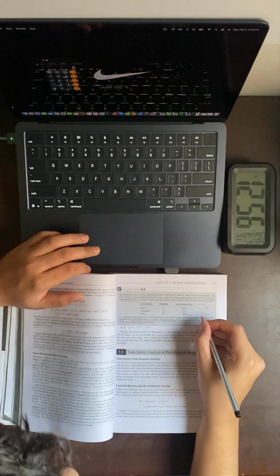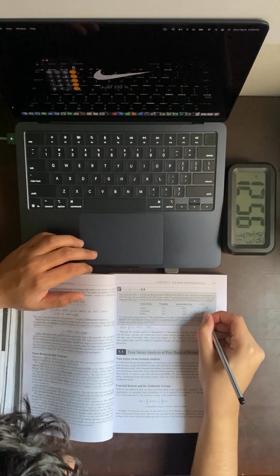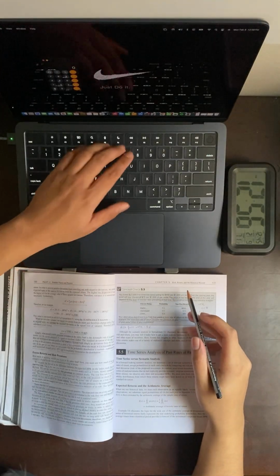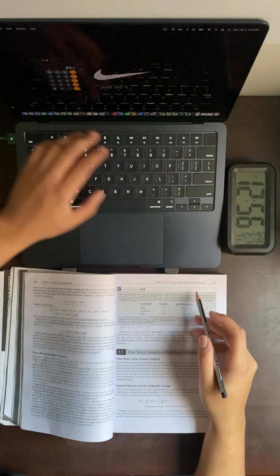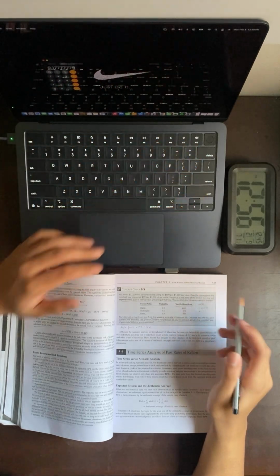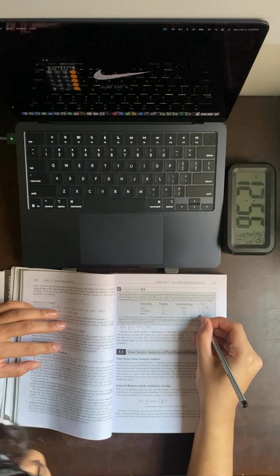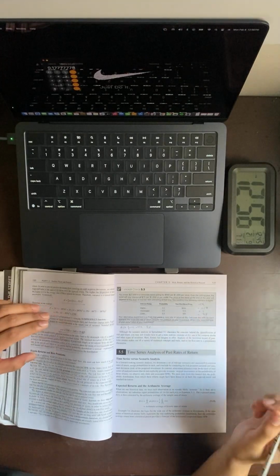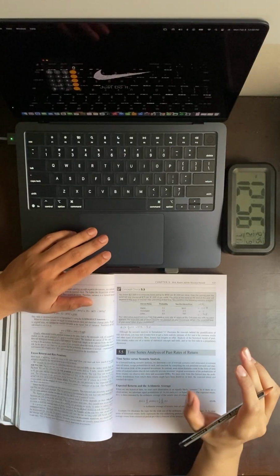That was 0.1. And then this one is 85, so this one is 85 plus 75 by 900. This one's 0.178 basically. Okay, that's the HPR.